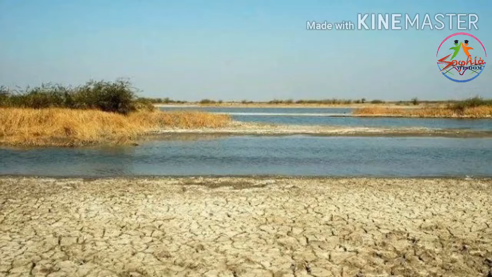This river also originates during the rainy season and forms a lake, and afterwards it dries up. The river Luni does not join any sea; it forms a lake in the desert itself, and afterwards it dries up.